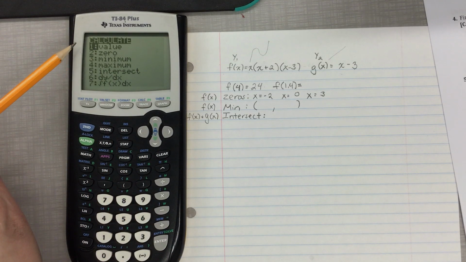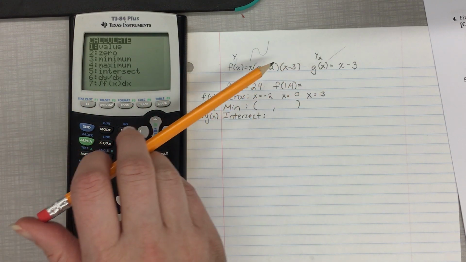This helps us find values, which is y values, zeros, mins and maxes, not calculus style, but it helps you find the x and y values of those mins and maxes. We're going to find a minimum. It also helps you find intersections if you have two lines, which we will end up doing.